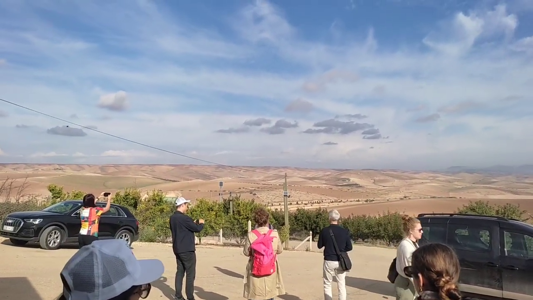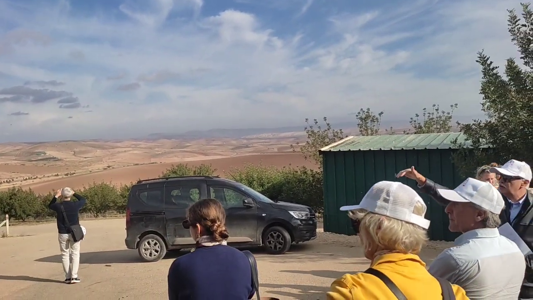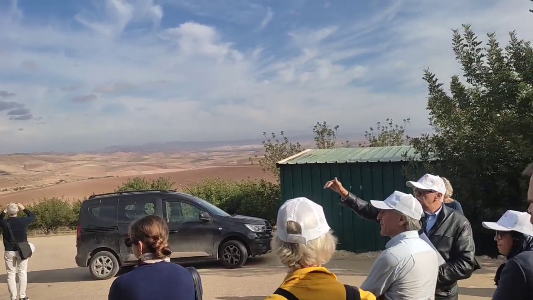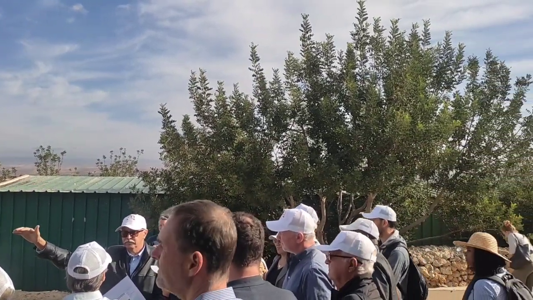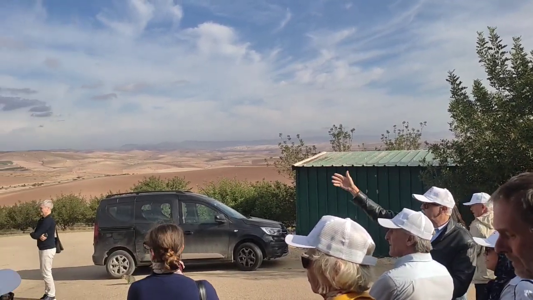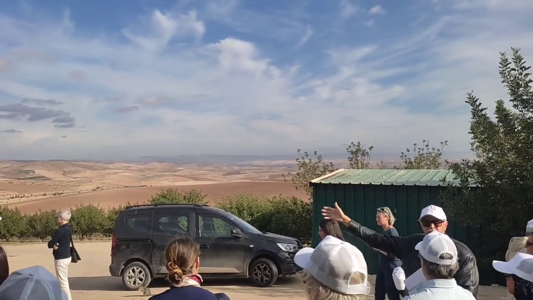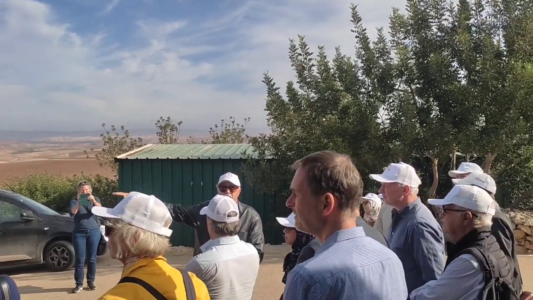If you can see here, we have a plantation of olive trees. Those trees were planted in the 30s to protect a dam that we have down there. Nowadays, they are drying.